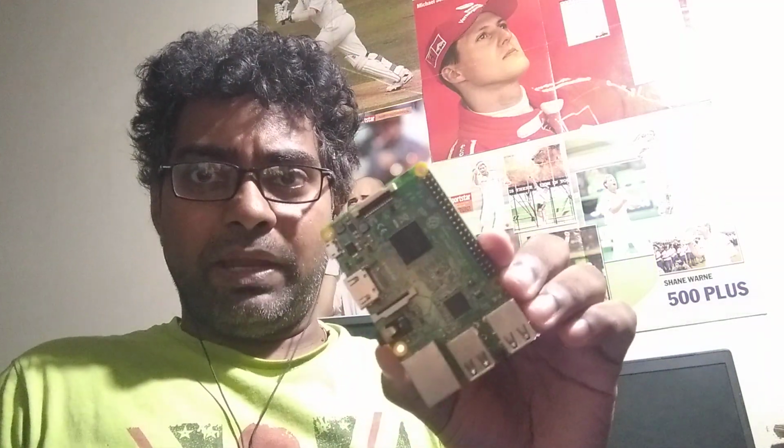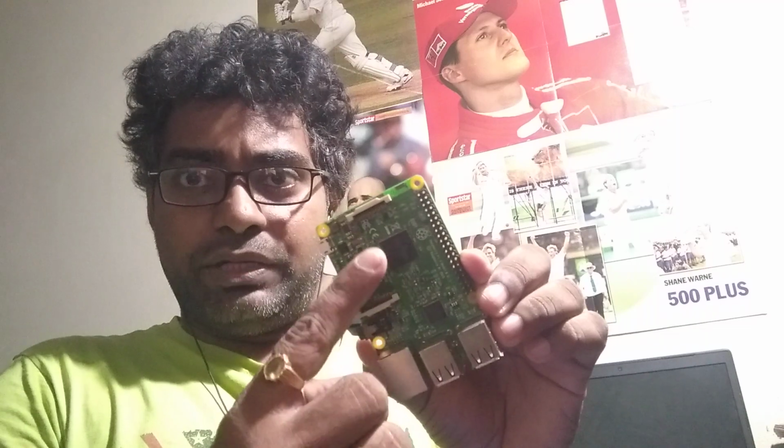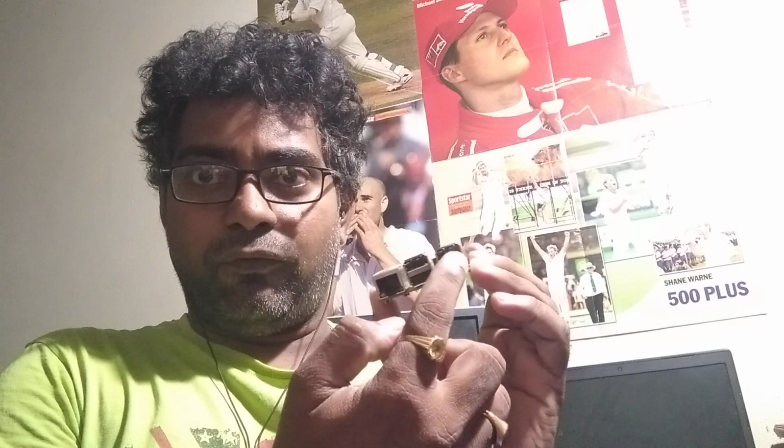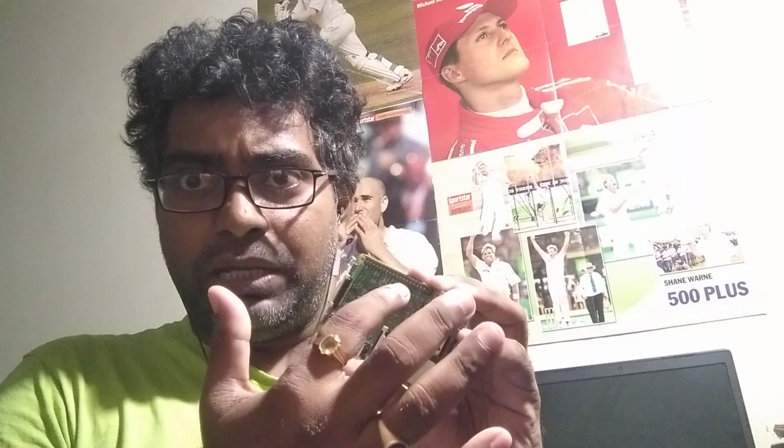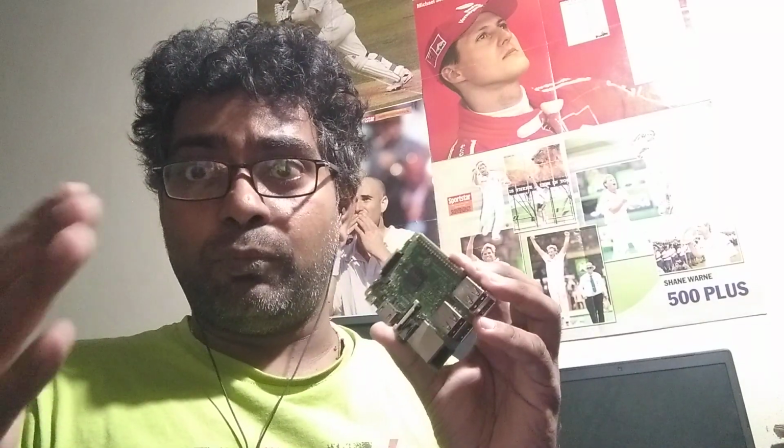Coming back, this is the processor from Broadcom, and here there are Ethernet ports. These are USB 2.0, whereas the Raspberry Pi 4 supports USB 3.0. We have 2.0 support only in the Raspberry Pi 3. Then you have an Ethernet jack where you can connect to the network, and the pins you see here are the extended GPIO ports. There are 40 GPIO pins on the Raspberry Pi which you can use to connect for your application.